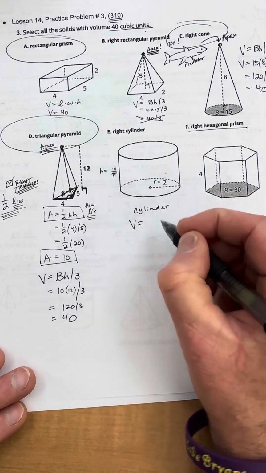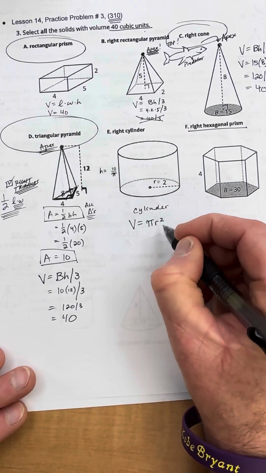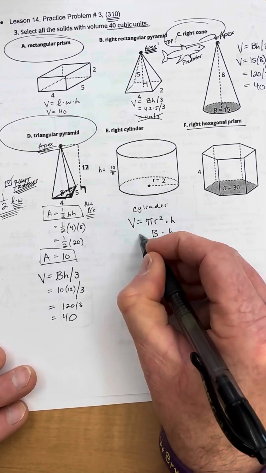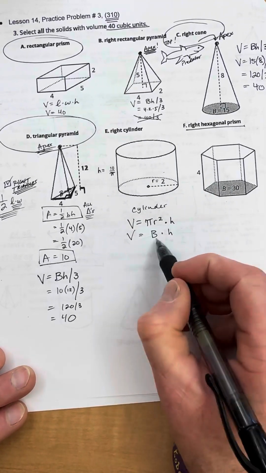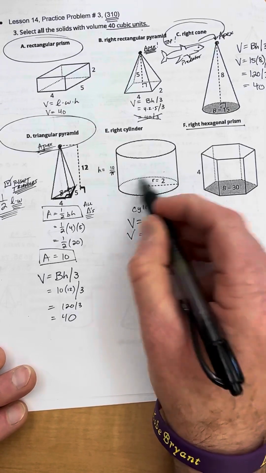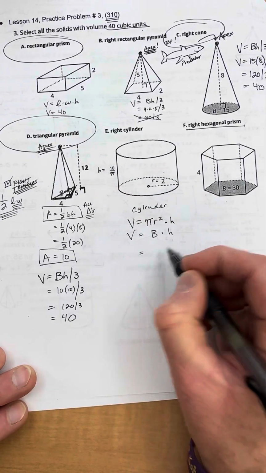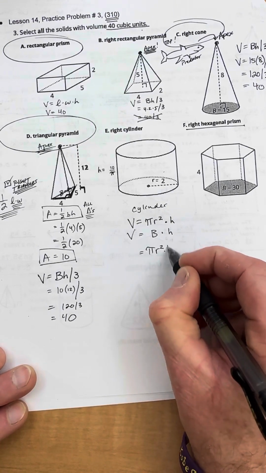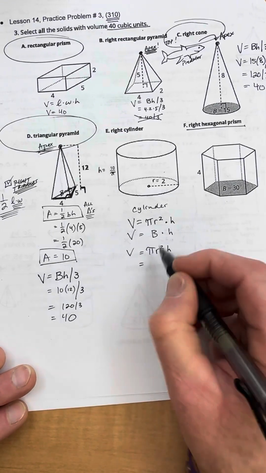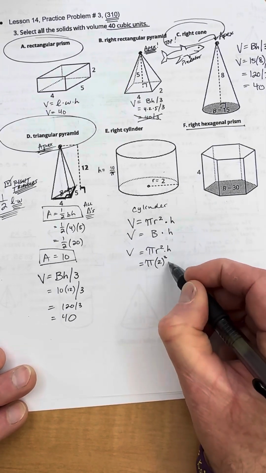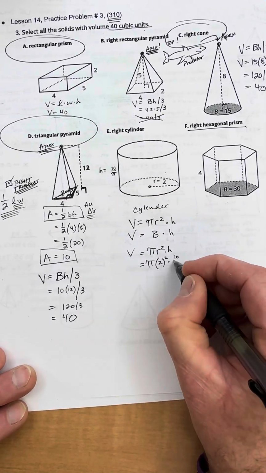So your volume of a cylinder is pi r squared times height, or in other words, base times height. There's no apex, so it's just base times height. The base is a circle, so it's pi r squared times height. So all you gotta do is rewrite your formula and then plug and play. So pi, radius is 2, square it, times your height, which is 10 over pi.